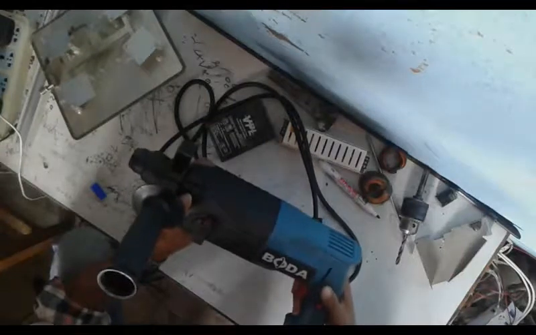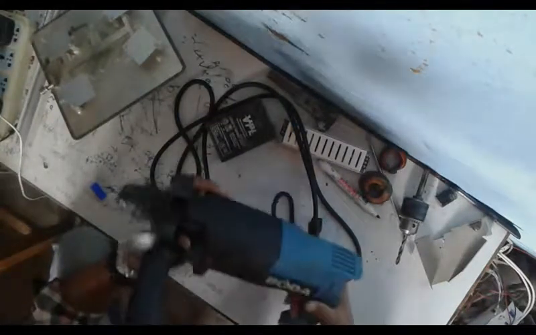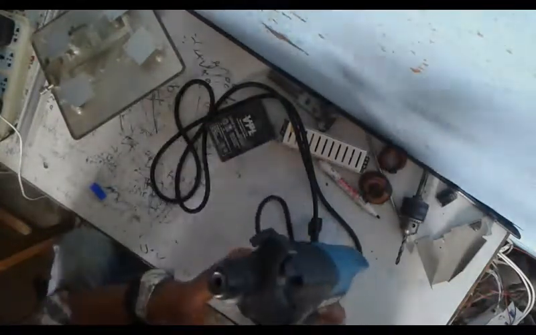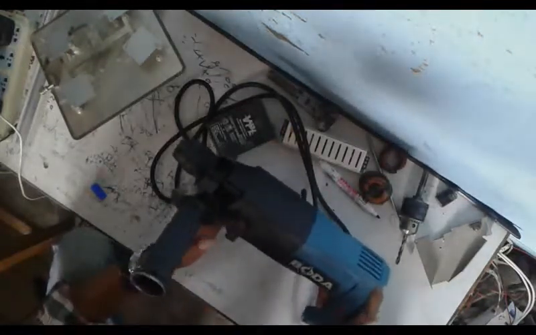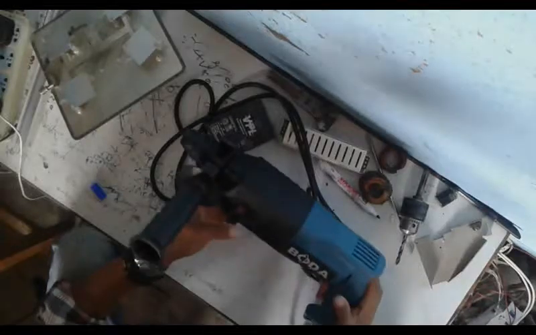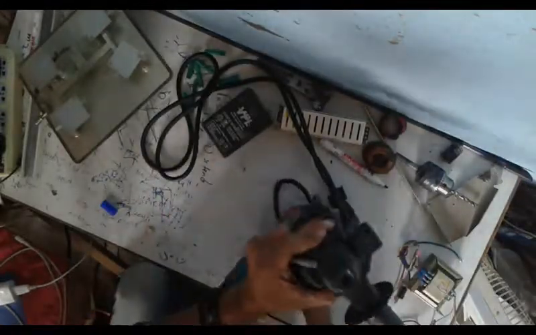There are also bearings present here, and on the basis of Faraday's law and electromagnetic induction, a drill machine operates. Now I will show you how to handle a drill machine, how to insert the drill bit into this region, and how to use it properly and safely so that you can do any kind of plumbing or electrical wiring work.